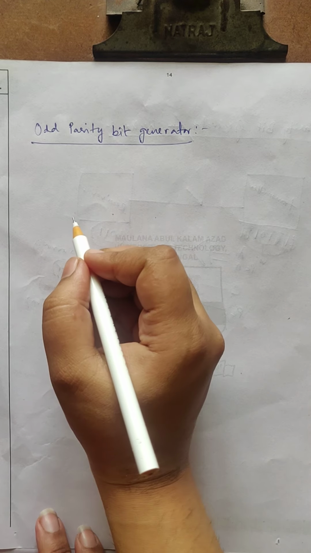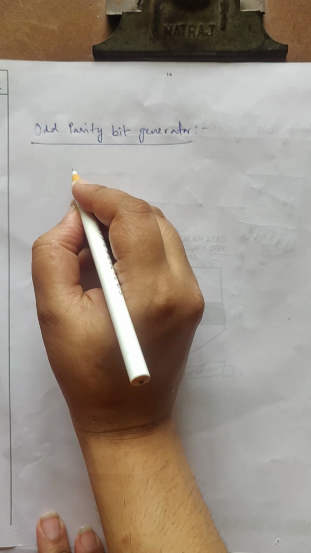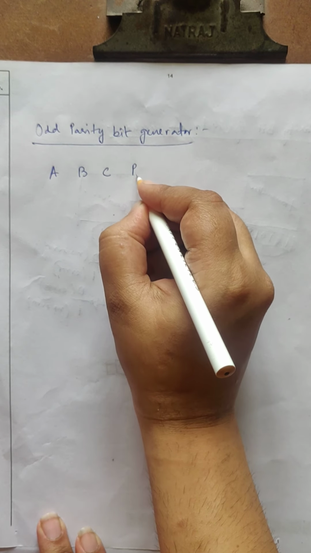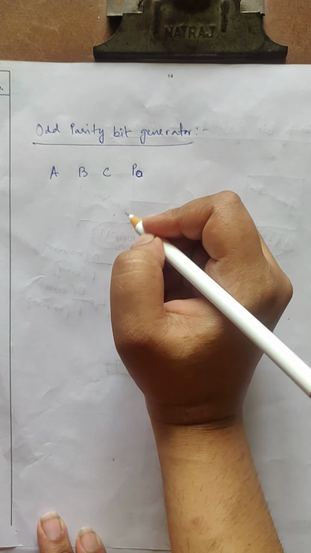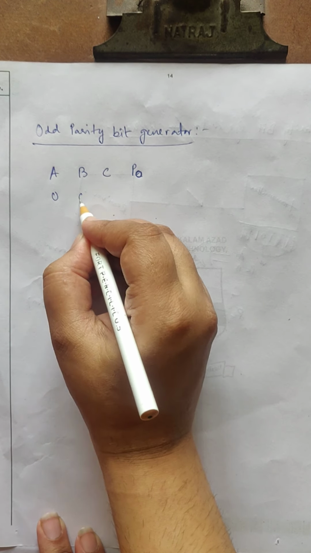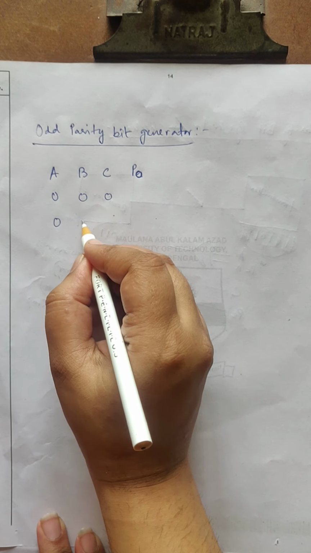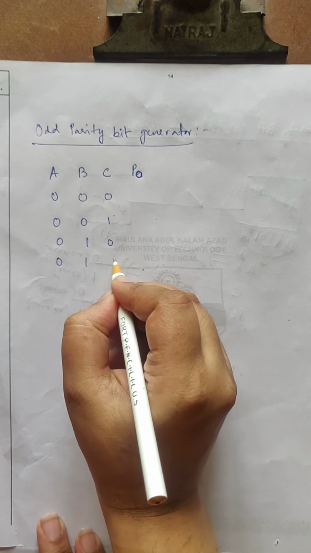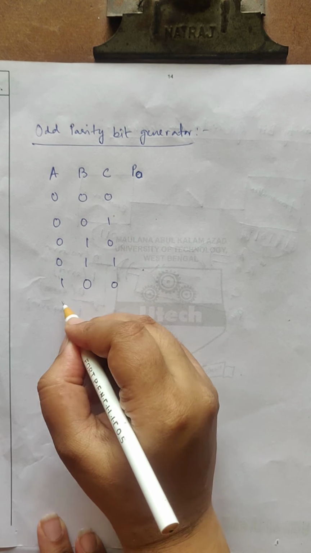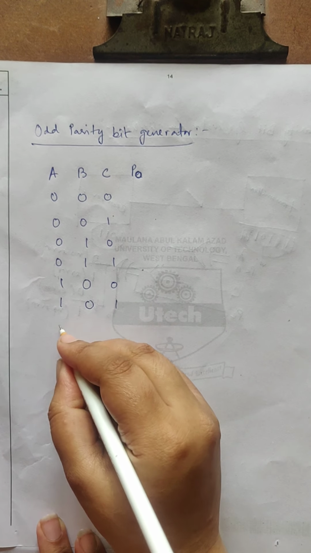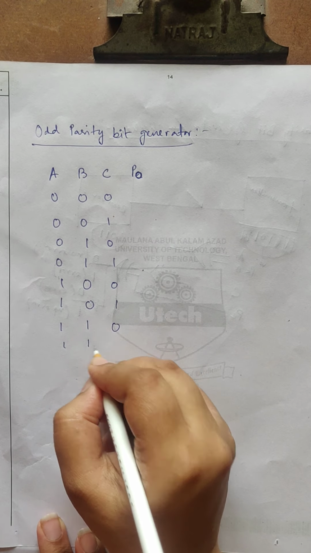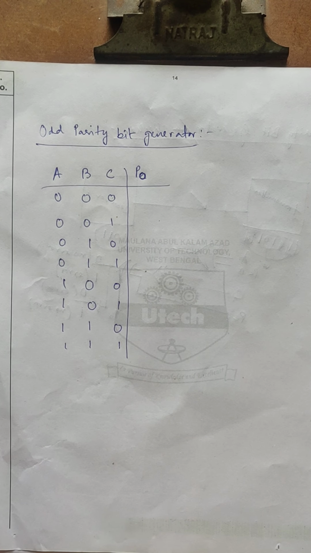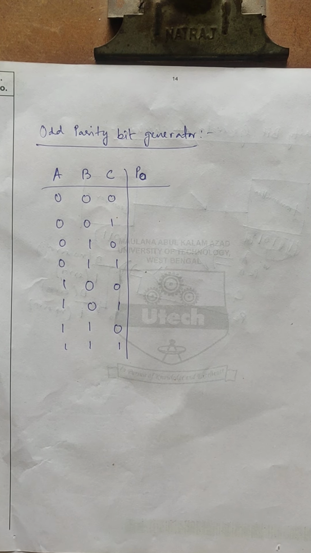In that case we will again be using 3-bit numbers A, B and C, and another digit P O as odd parity. So again we write down 0 0 0, 0 0 1, 0 1 0, 0 1 1, 1 0 0, 1 0 1, 1 1 0 and 1 1 1. These are the 8 numbers, and we need to find the odd parity.